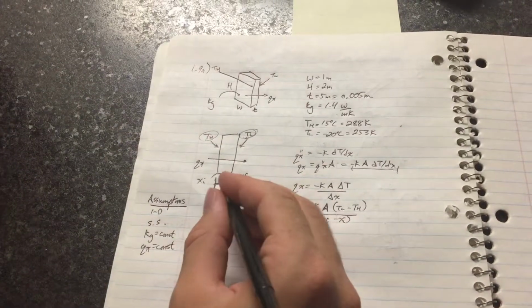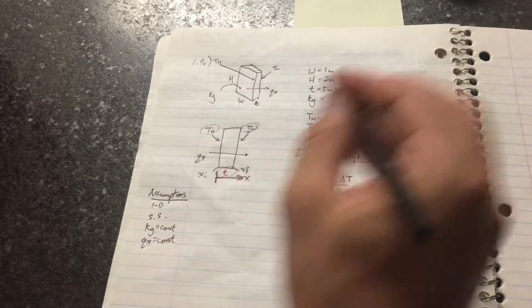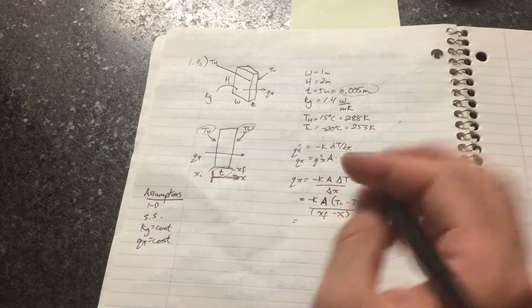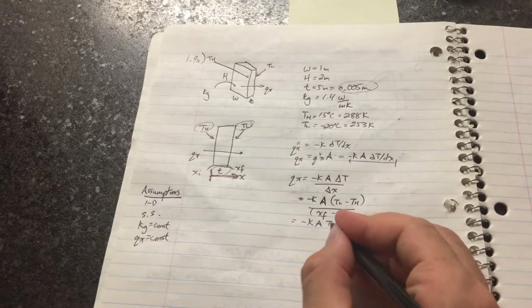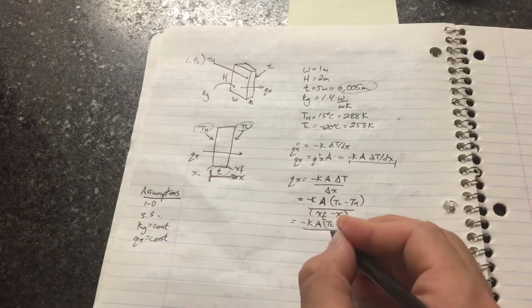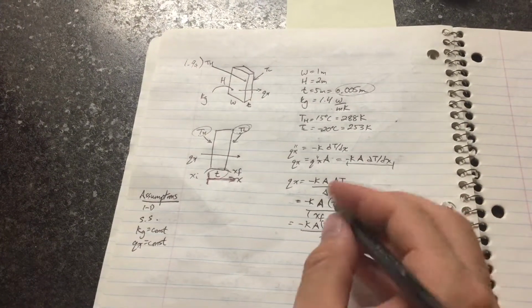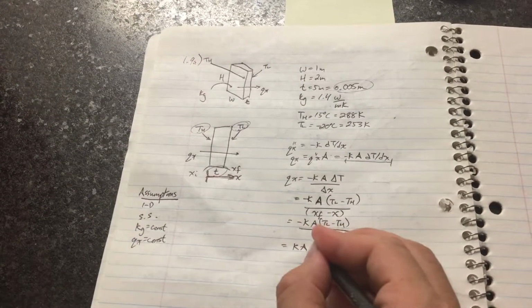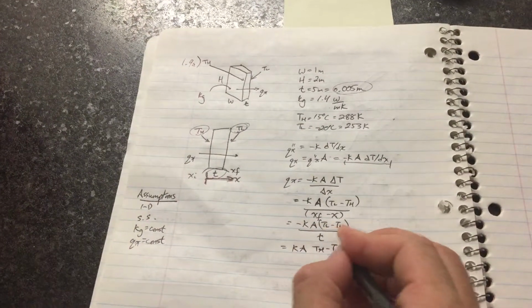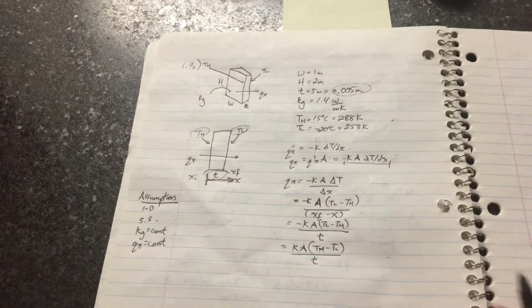In this case, x final minus x initial is just t, the thickness, which is given in the problem. So minus KA, TL minus TH over t. We can take the negative sign out, and we're left with KA, TH minus TL over t.